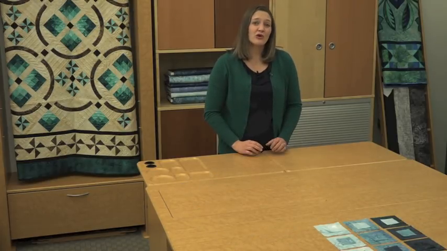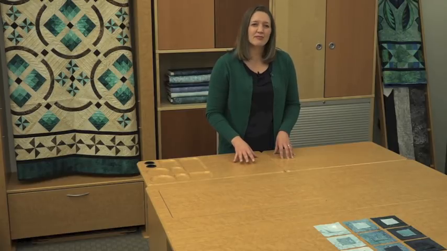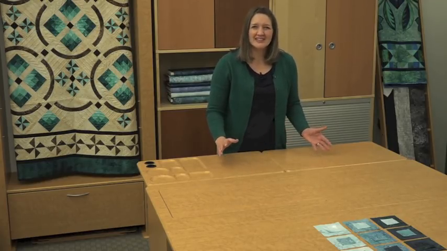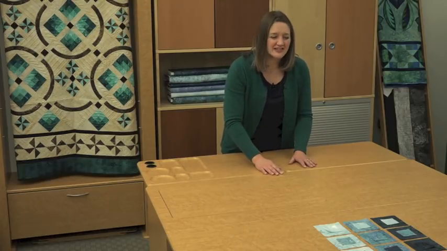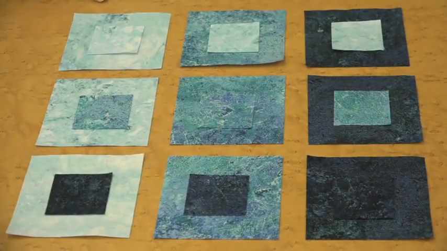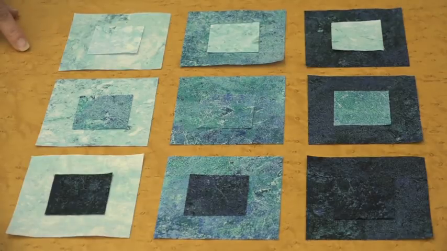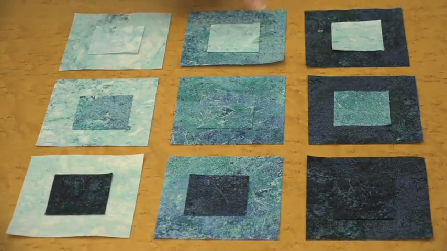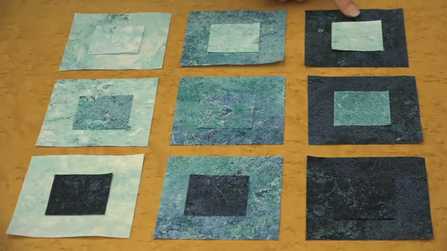First, let's talk about contrast. Contrast clarifies the design and makes depth more apparent. Without contrast, your design will appear flat. So let's take a little look at this example we have here. Here we've used the Stonehenge Gradations Midnight colorway to show how using different values affects the design. We used a light, medium, and dark to illustrate this.